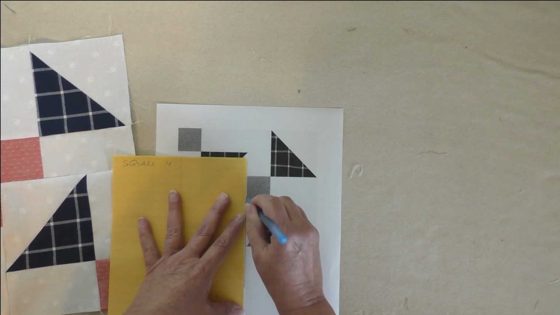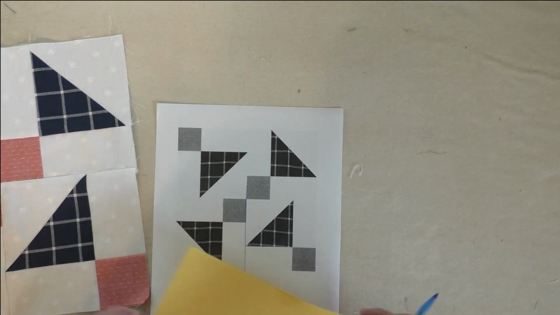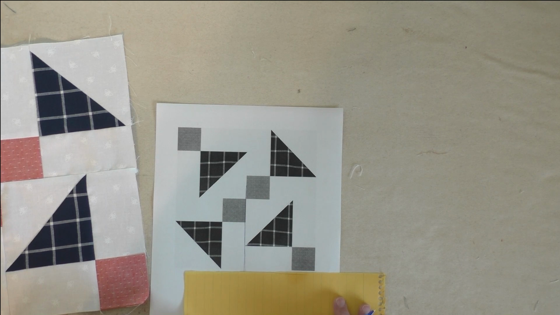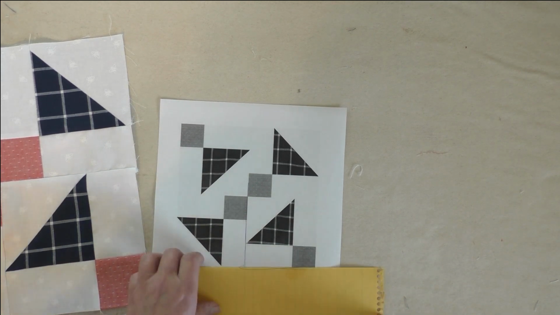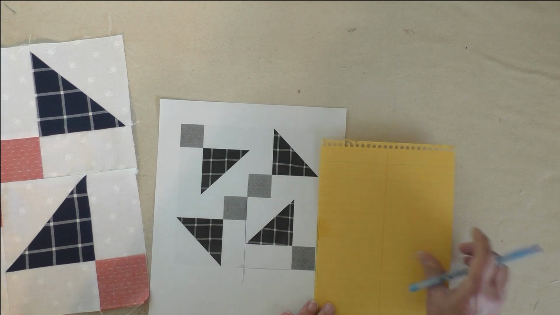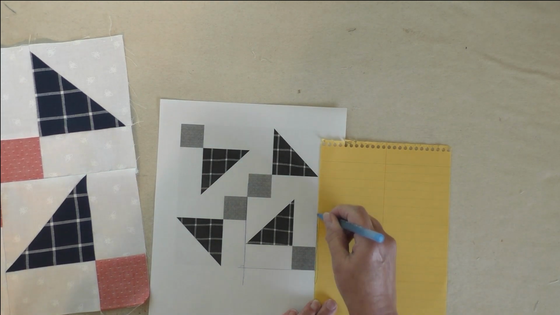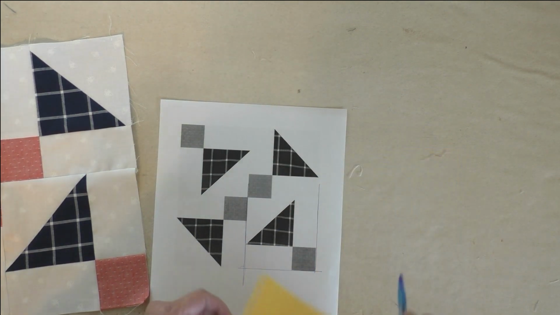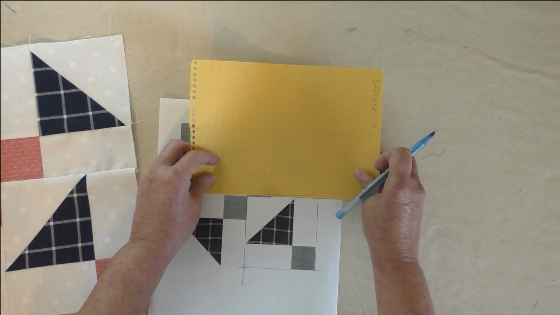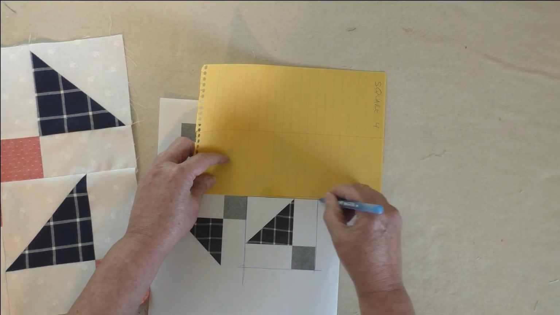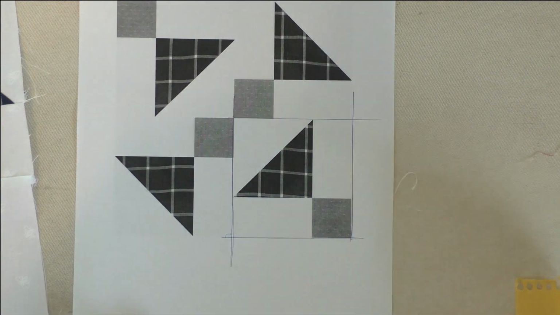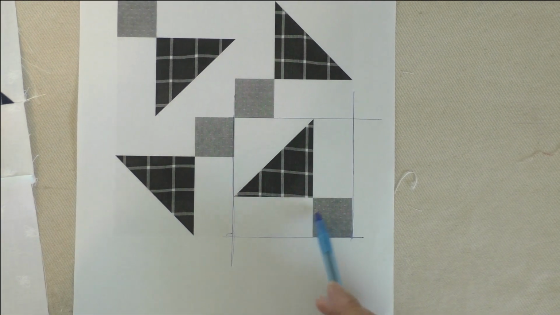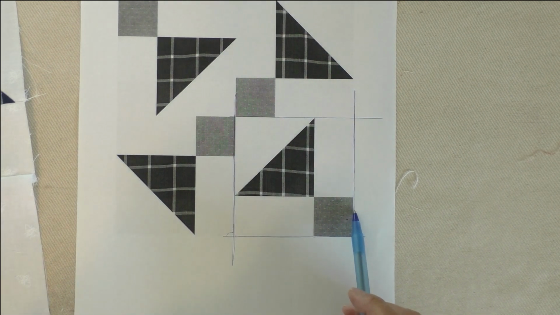So I'm going to draw a line like this and then draw a line here. I'm just outlining my repeat right now. And use your patches as a guide. This patch ends here. So now here's the beginning of our grid.